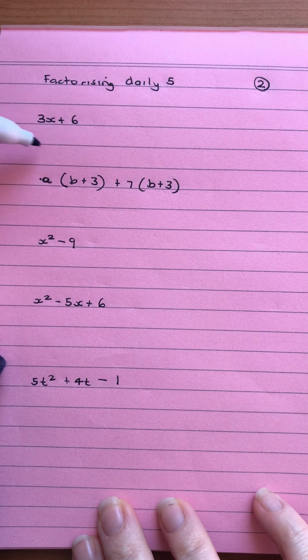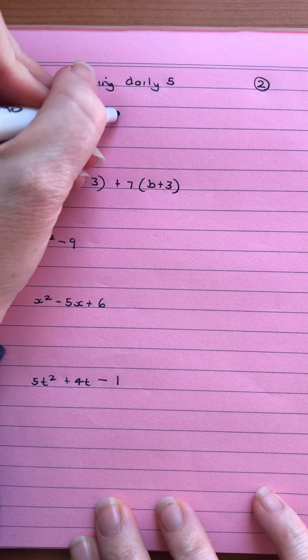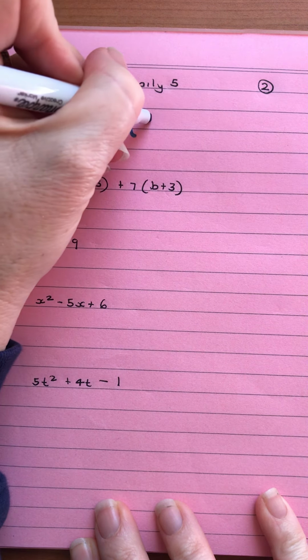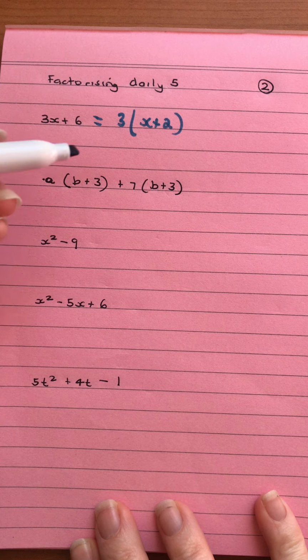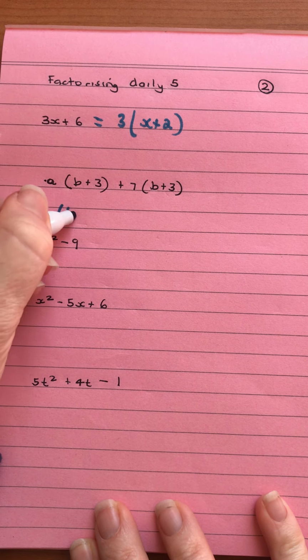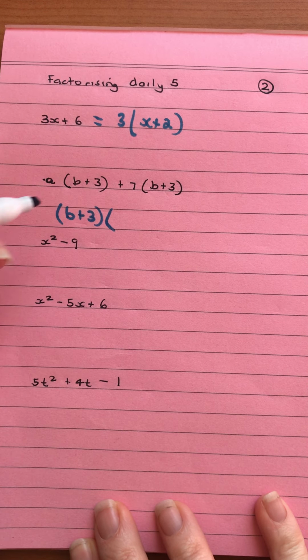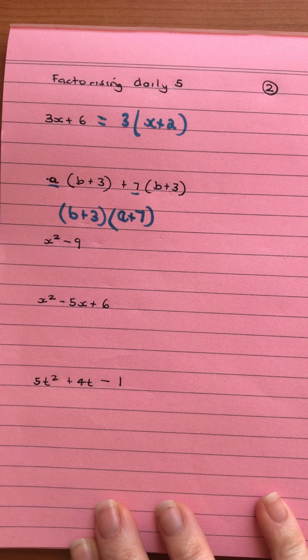So our first question, common factor. Looking at these two terms, they have a common factor of 3. So we get 3 outside of x plus 2. Second question, we have a common factor of b plus 3. So that can come to the front. And then in the second bracket, we'll go what is left over, which is the a plus 7.